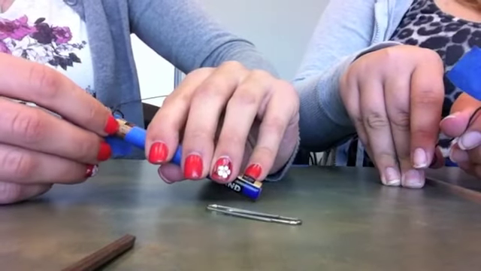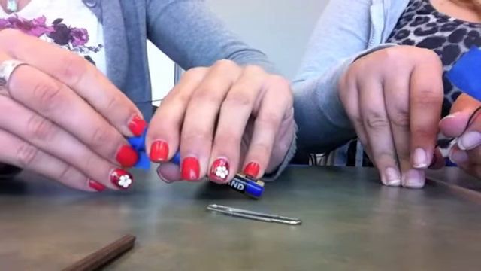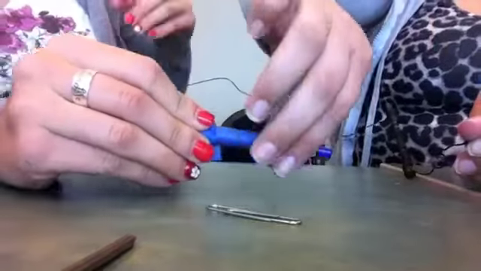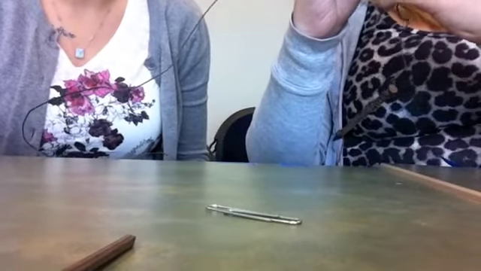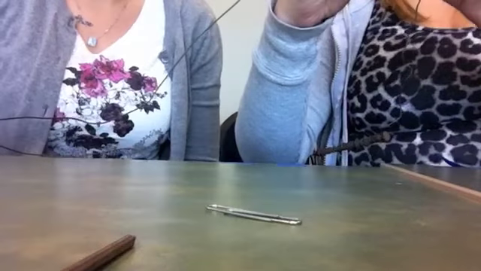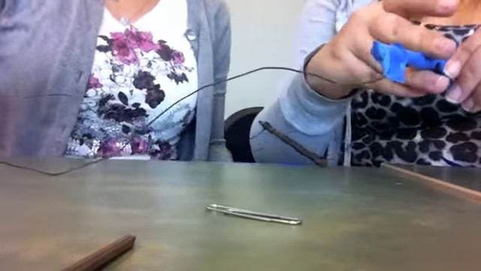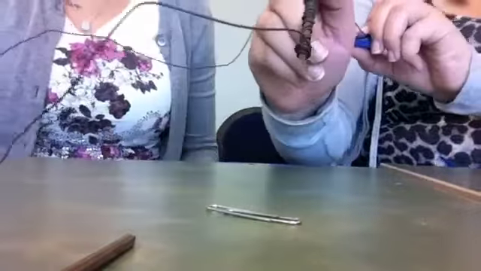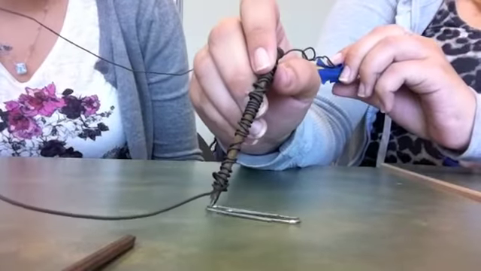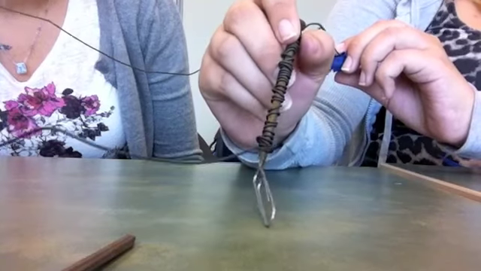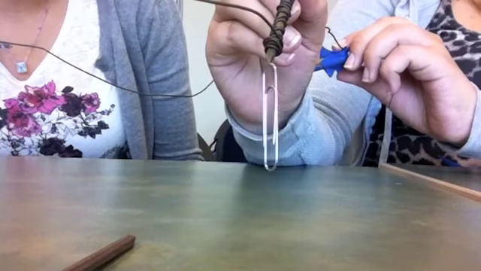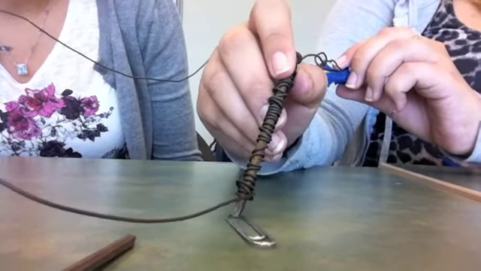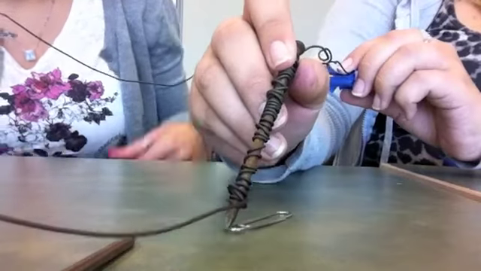Sorry, this side's hard to do. All right. And it's on. Now we're going to test and see if it picks up the paper clip. And it does. And it's holding it just like the D batteries were.